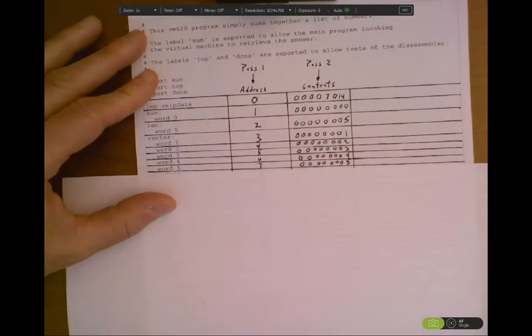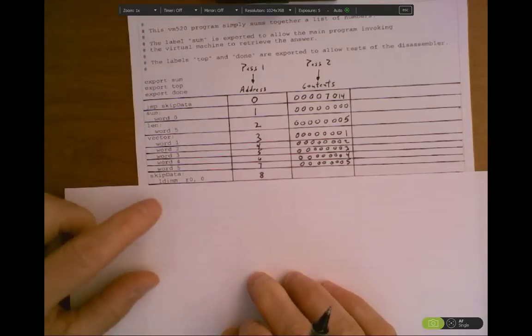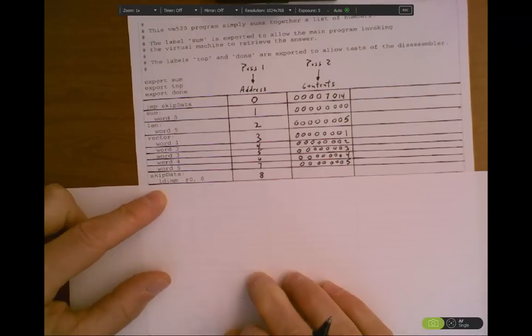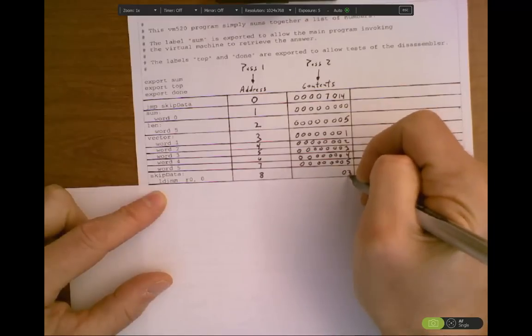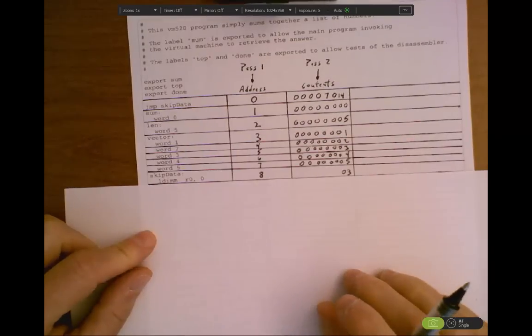So the assembler will fill in those words. Okay, now I come to skip data itself. Again, I don't really care about that label. Now what I care about is encoding the load immediate instruction. Load immediate instruction's opcode is 03. I can look it up and see that. The next thing in the instruction is going to be the register.